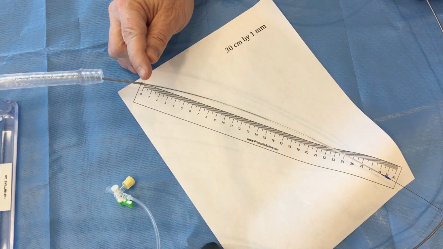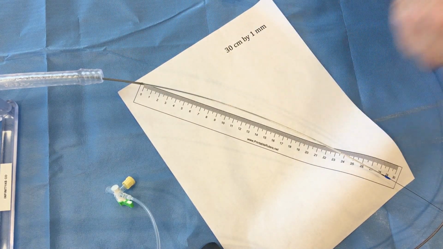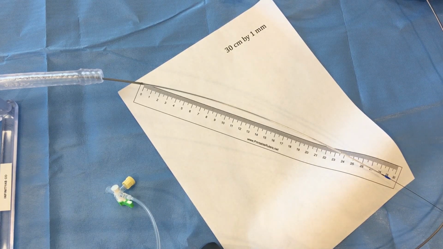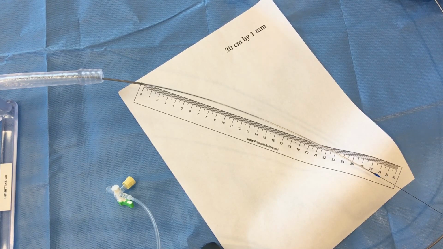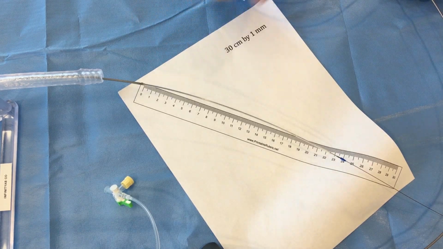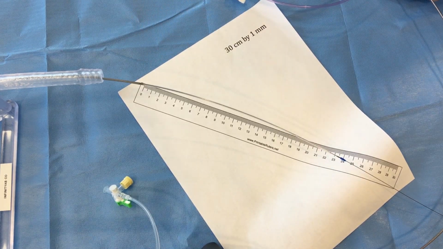Mark to mark, the balloon length is 25 centimeters, which is the entire length of the balloon. Once again, the possibilities to adjust this are infinite, so if the length was overshot, the balloon can be retracted to any length, and mark to mark now we're at a 20 centimeter length.